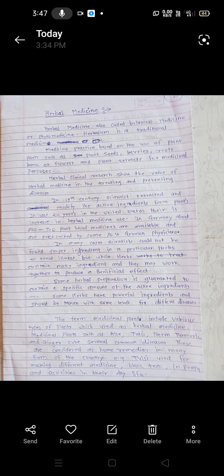Actually, the term medicinal plant includes the various types of plants used as herbal medicines. Medicinal plants such as aloe, tulsi, neem, turmeric, and ginger cure several common diseases. These plants are considered home remedies in many parts of the country. For example, tulsi is used for making different medicines, such as black tea. They also use it every day in puja and different activities in their daily life.